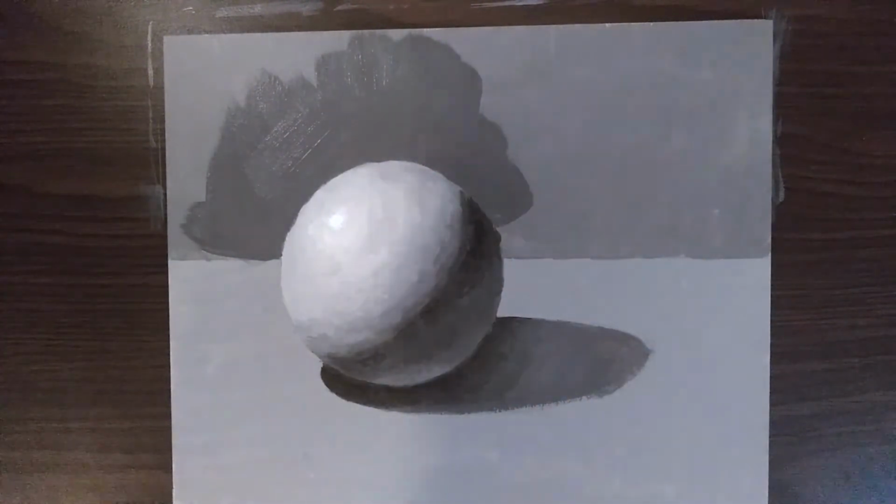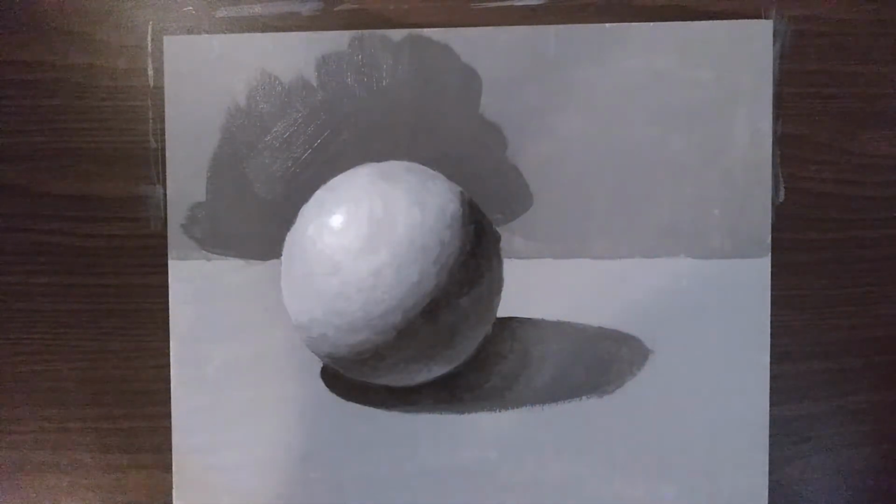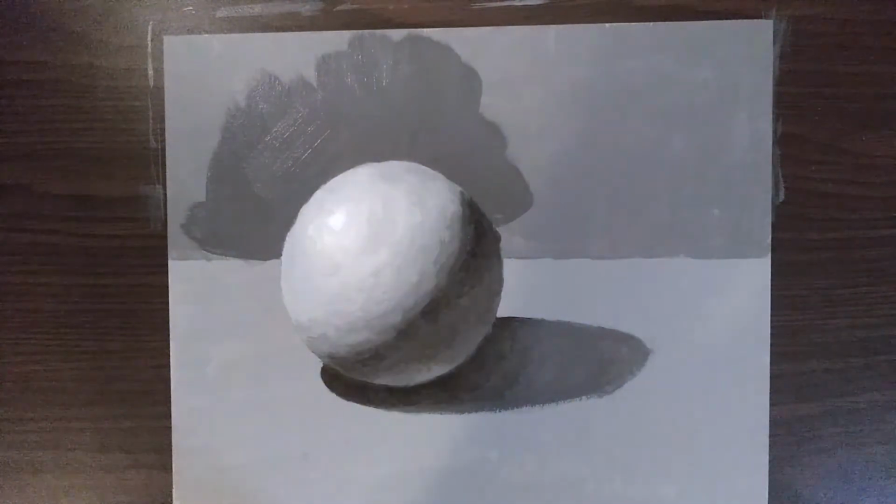I'm gonna play with these edges. I don't want to have hard edges. We don't want that. No, we don't. Not at all.